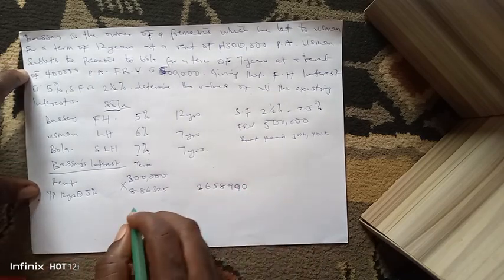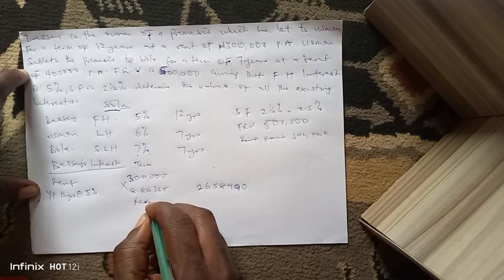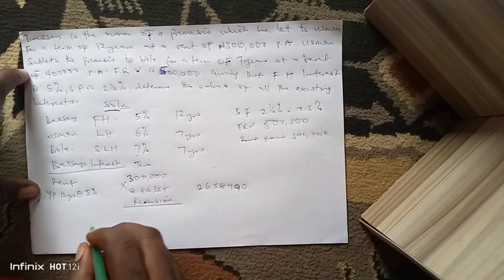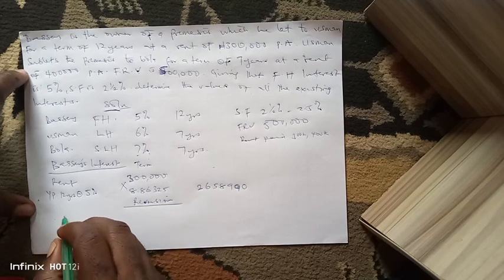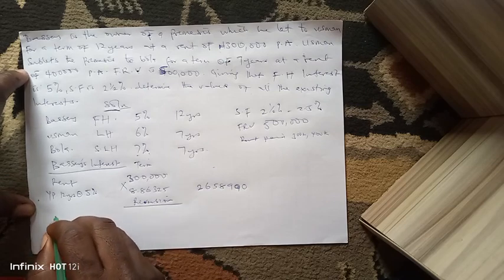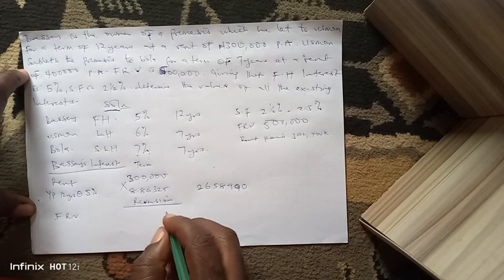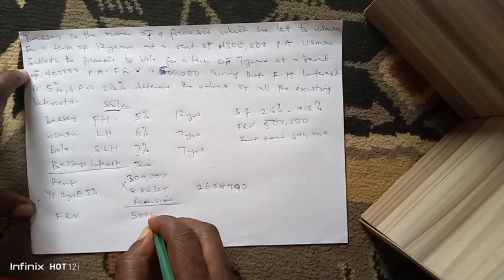Now you have done your term, then your reversion. You have rent, full rental value is how much? 500,000.